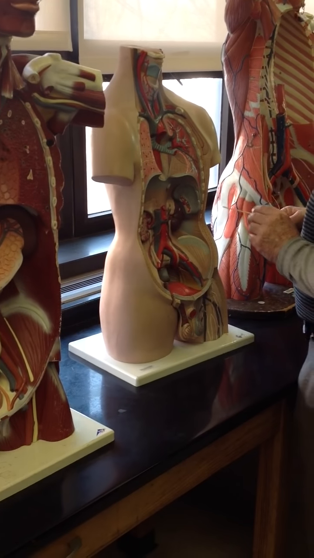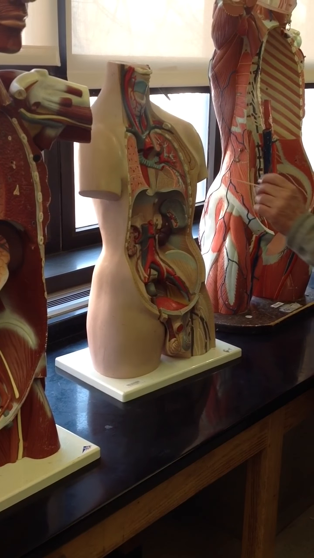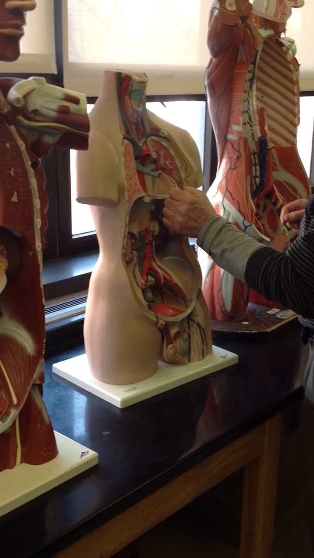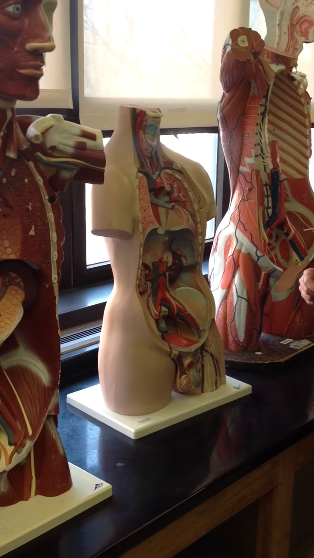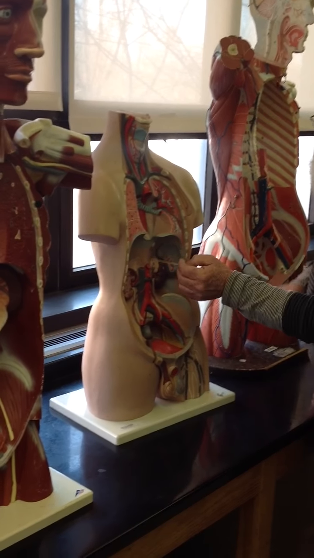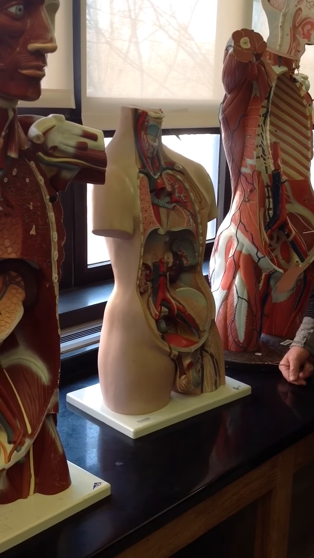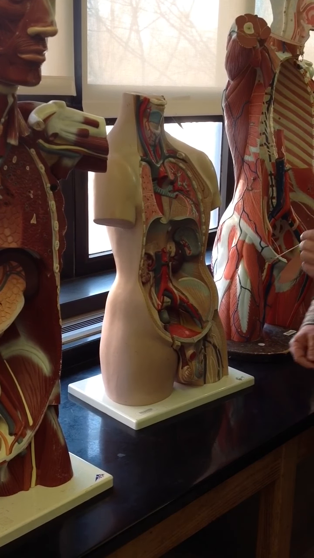Now, off of the abdominal aorta, we know it is the descending aorta, but it is abdominal above the diaphragm and thoracic below the diaphragm. Okay? In this model, we can't see it.